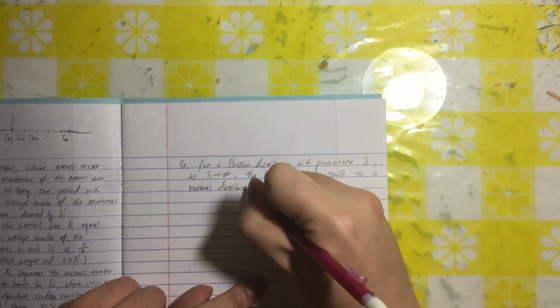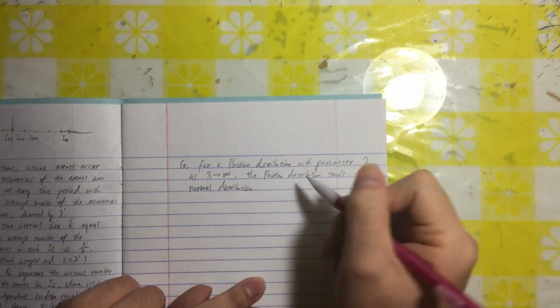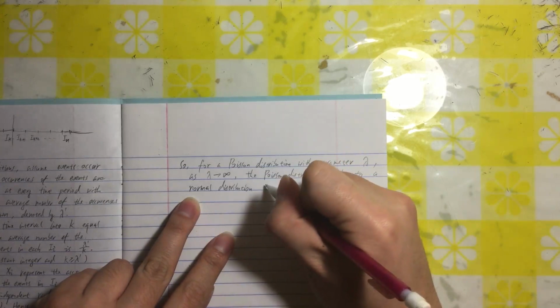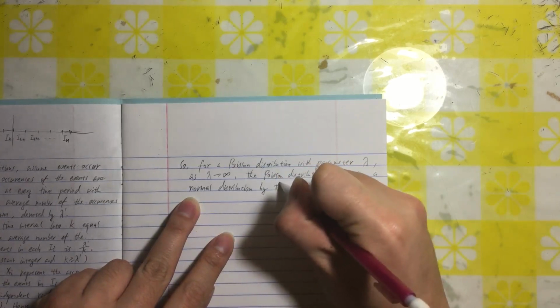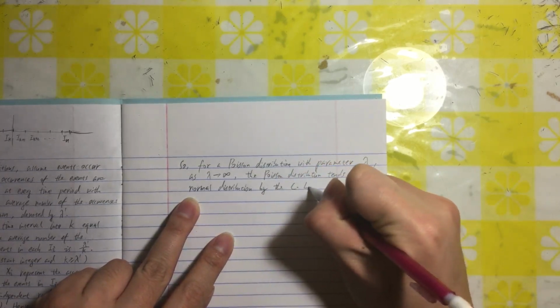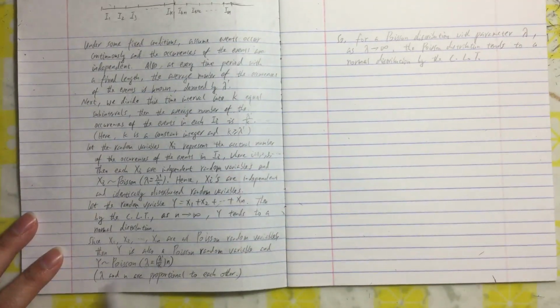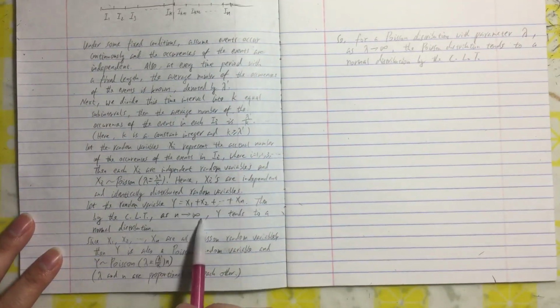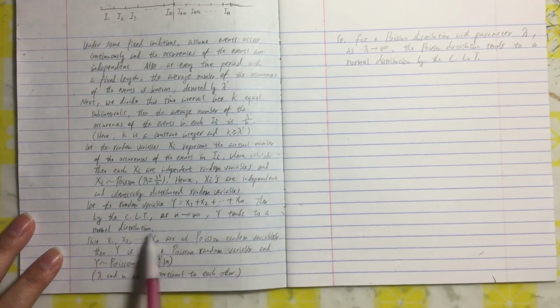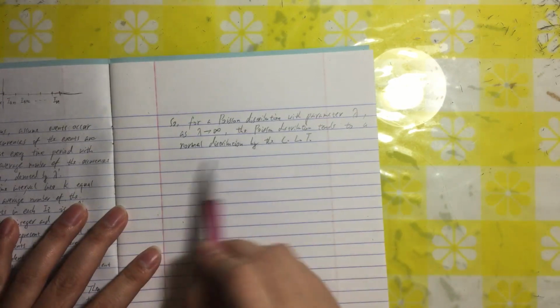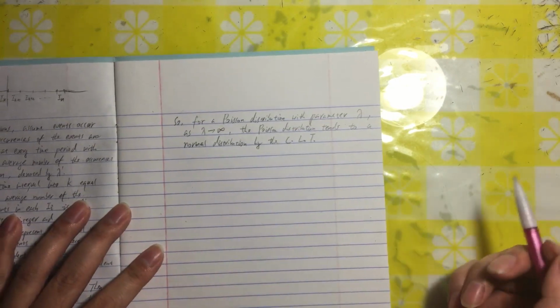As lambda approaches infinity, n also approaches infinity, so y tends to a normal distribution. So the Poisson distribution tends to a normal distribution by the central limit theorem.